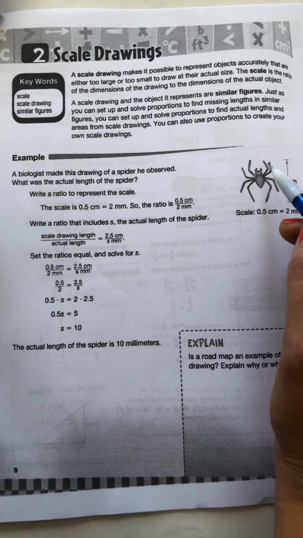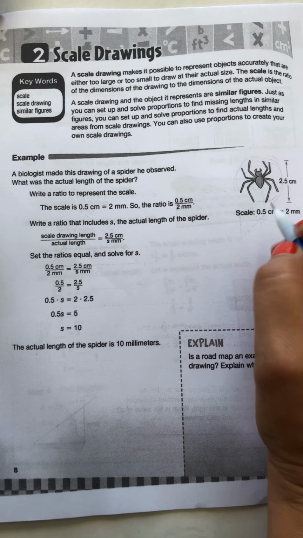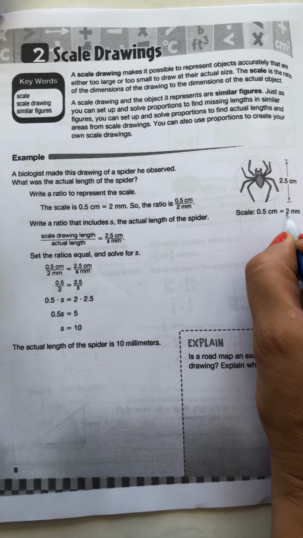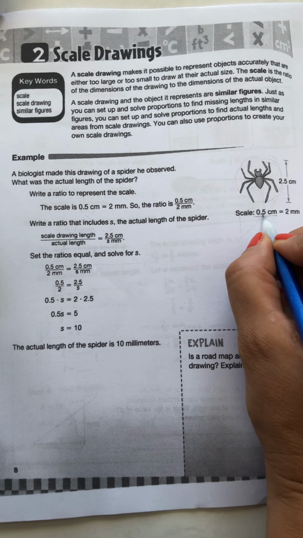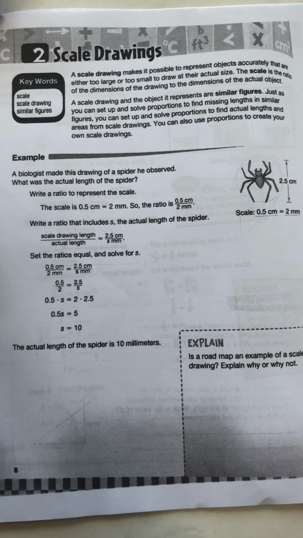So he drew this larger spider right here, but is the actual spider larger or smaller? It's smaller, because each one of these centimeters is actually worth 2 millimeters.